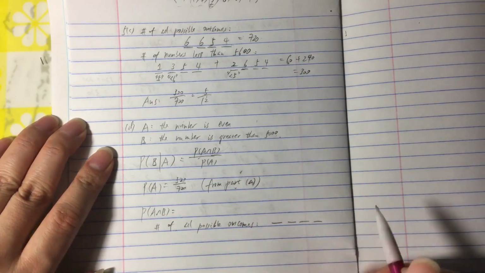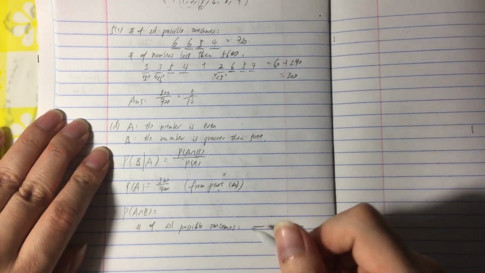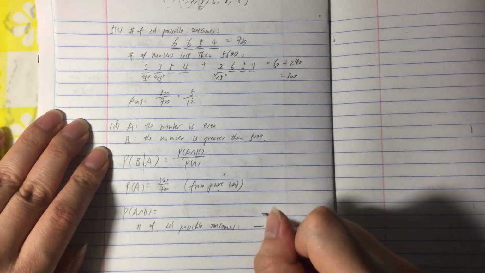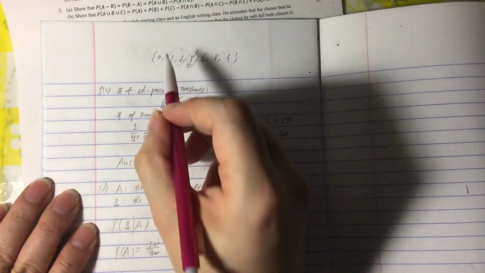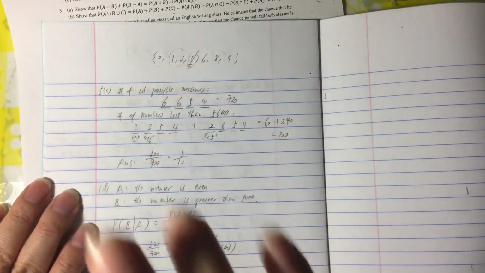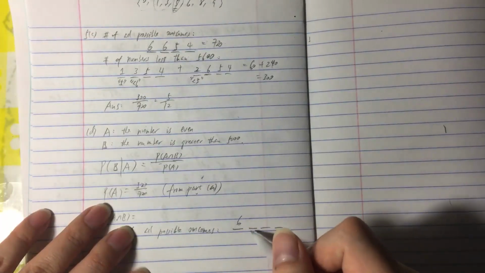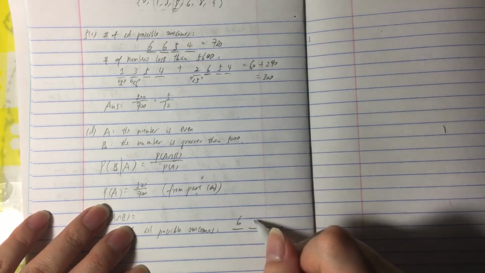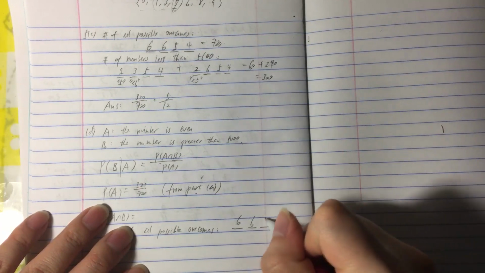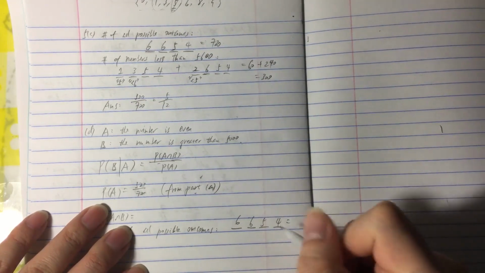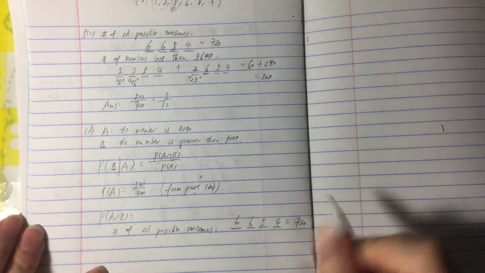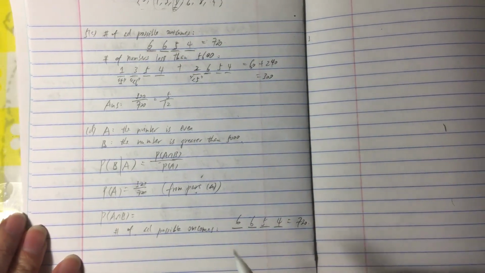We have 4 digits. For a 4-digit number, the first digit cannot be 0. So there are 6 choices. It could be 1, 3, 5, 6, 8, 9. Second digit, it could be 0, but we used one of the digits already, so there are 6 choices. Next digit 5 choices, then 4 choices. By the counting principle, multiply together. That's 720. That's the number of all possible outcomes.